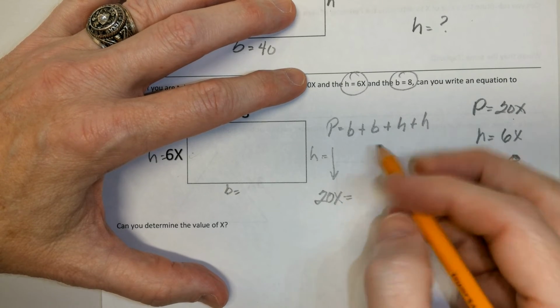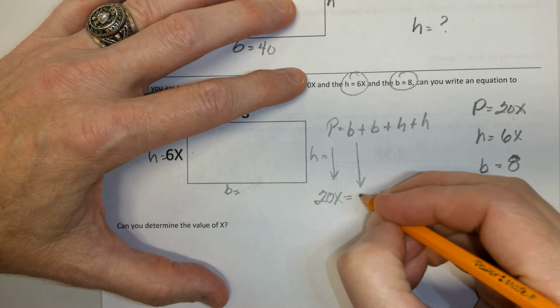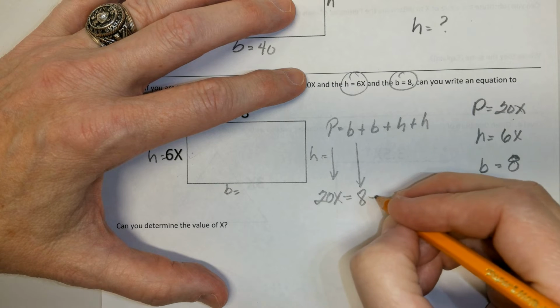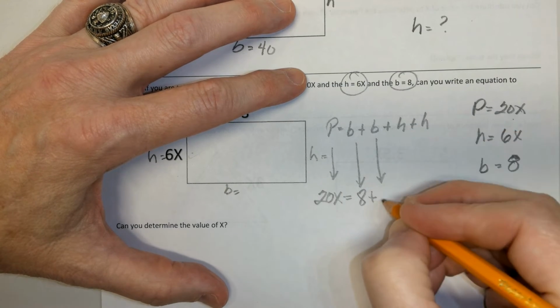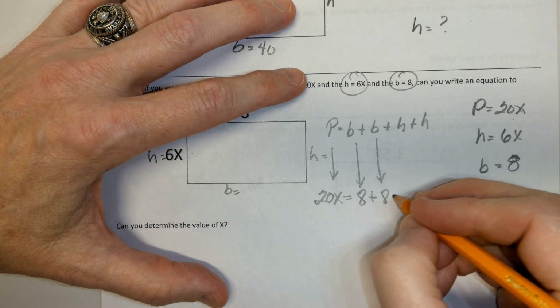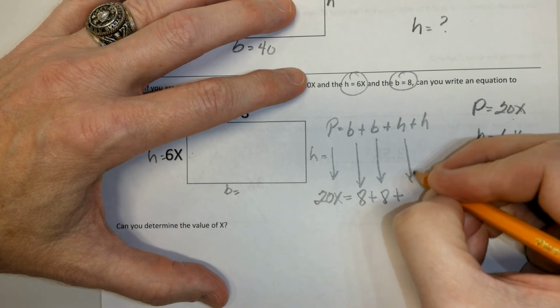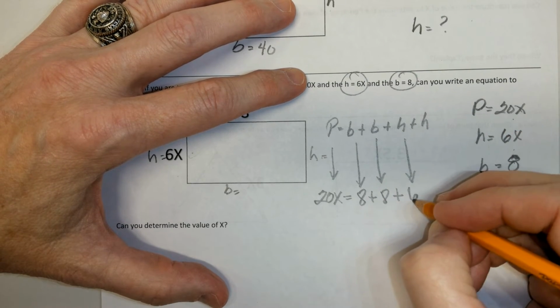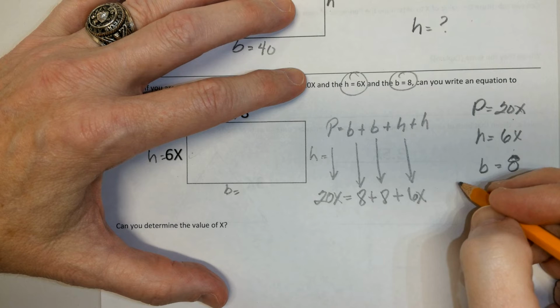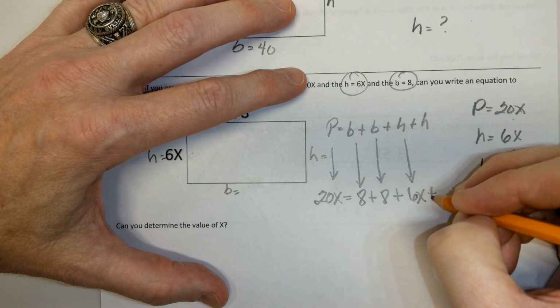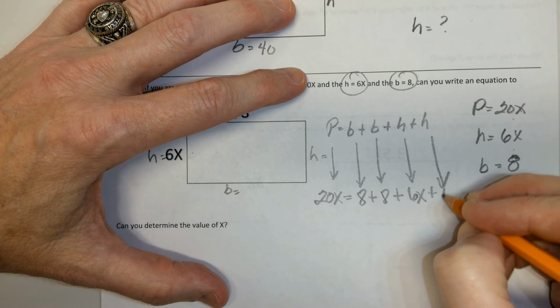Do we know what b is? Yep, b is 8. Plus, again, b, 8, plus h is 6x, plus h again, 6x.